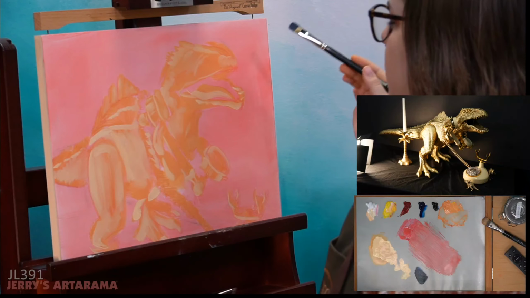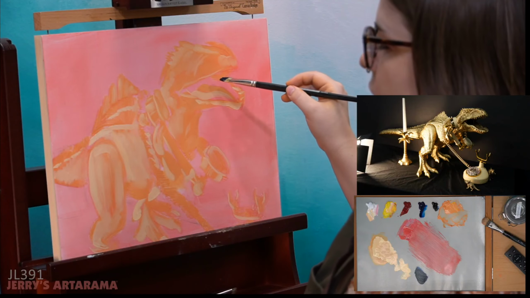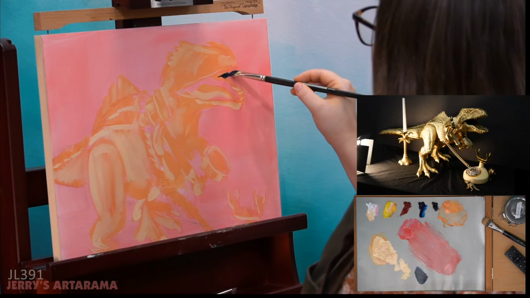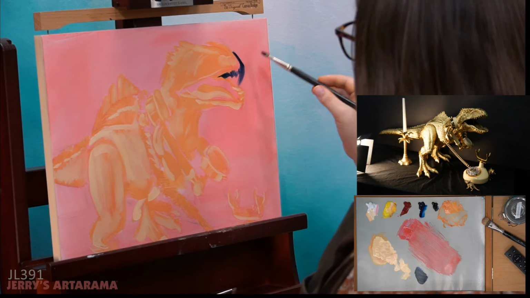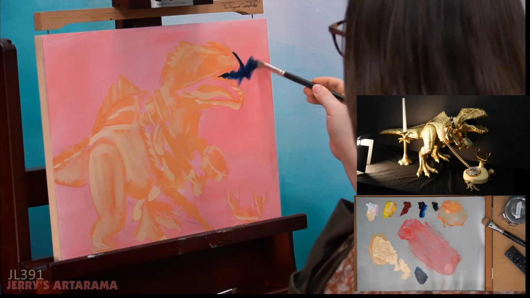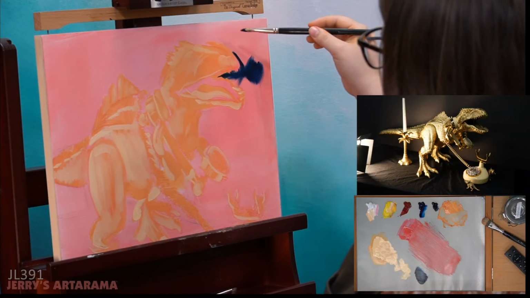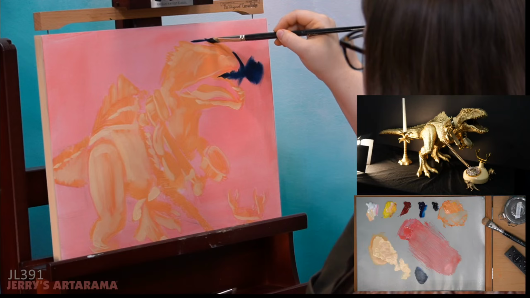And now I'm going to refine my object a little bit more by creating an outline. Again, I'm just squinting as I go.